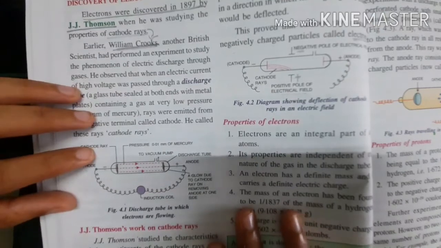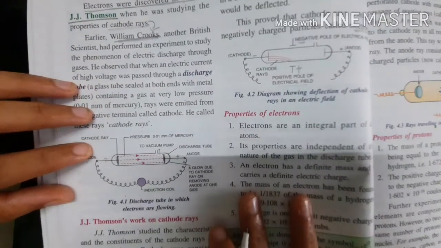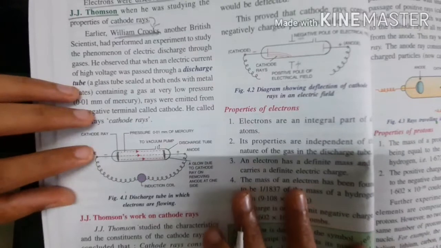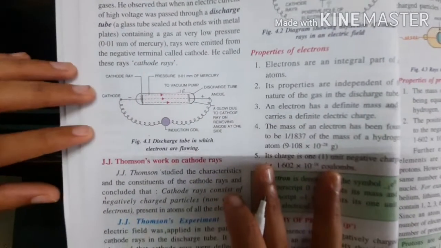Now J.J. Thomson used these cathode rays and found out the characteristics of the cathode rays.